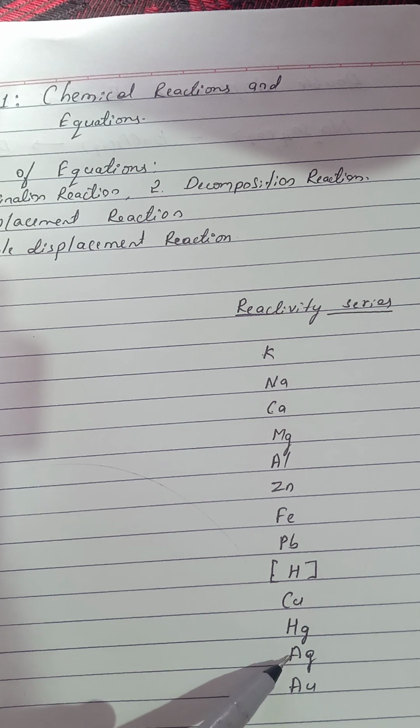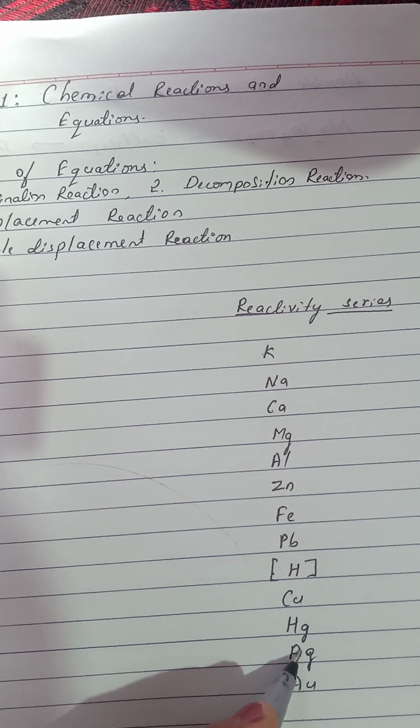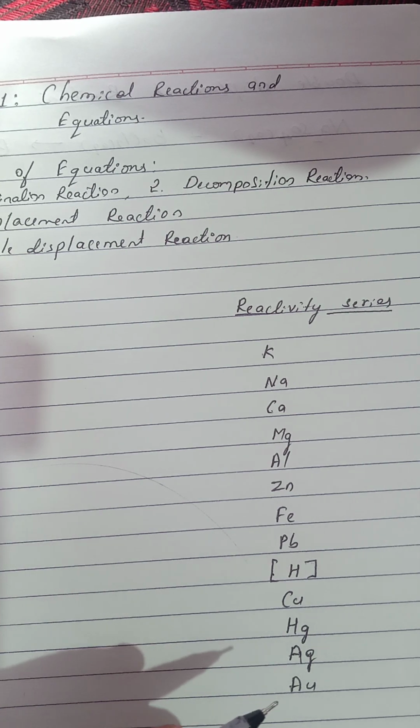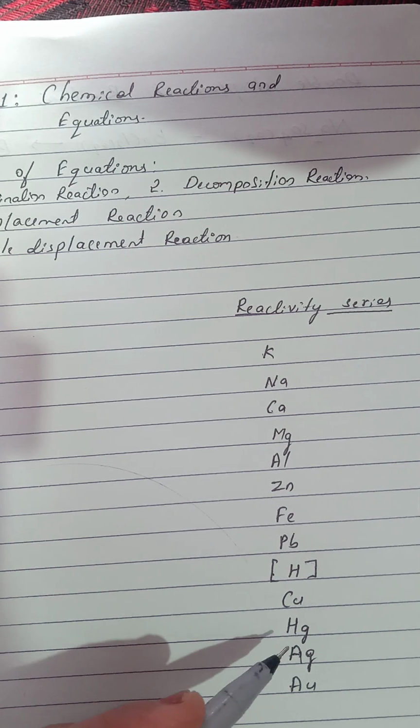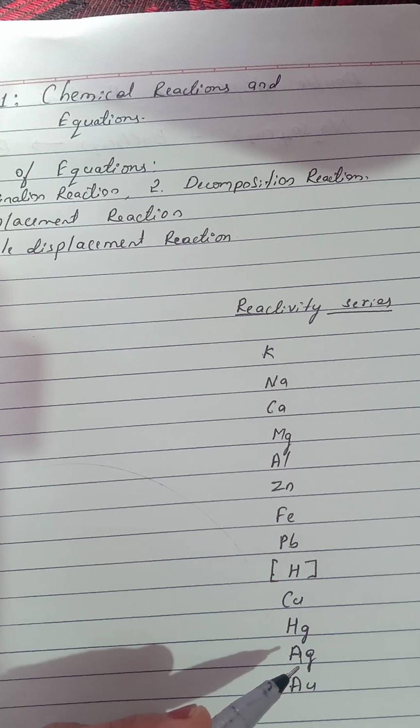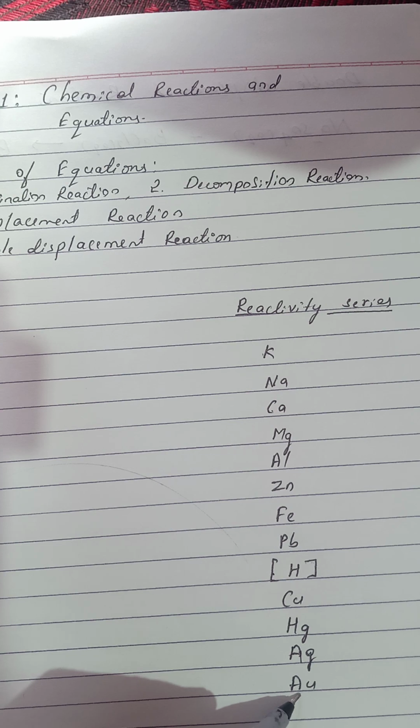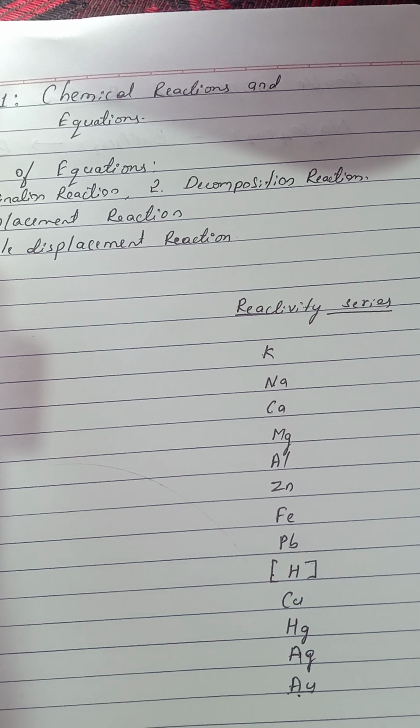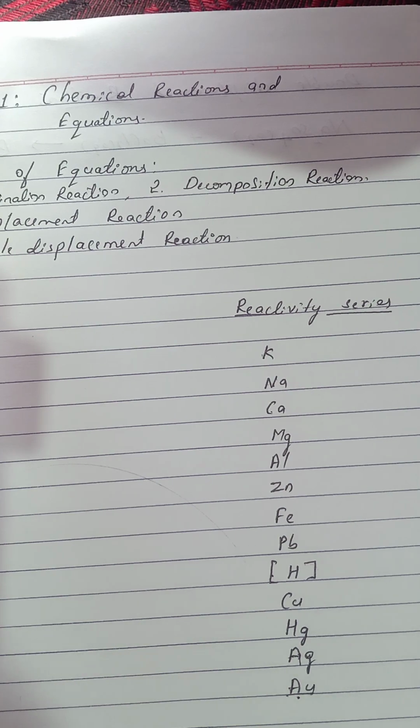Compared to gold, silver will react, and you can see a black coating over the silver if you keep silver ornaments or silver articles for a few months or a few years. Whereas gold does not react at all with other elements. That's why we use it for ornaments. So coming to the displacement reaction.